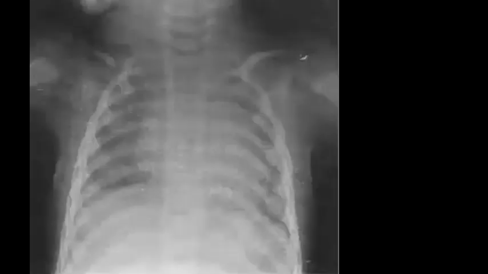Let's go to this case, and pediatric patient. I know that pediatric is not easy, but we can try. Chest radiograph in different views.